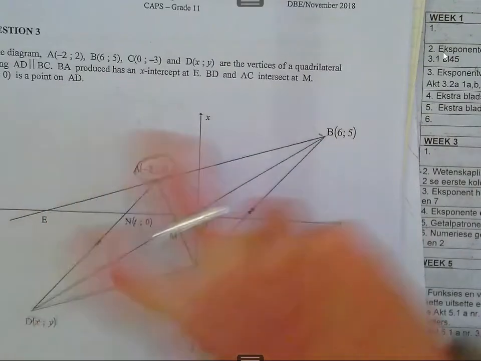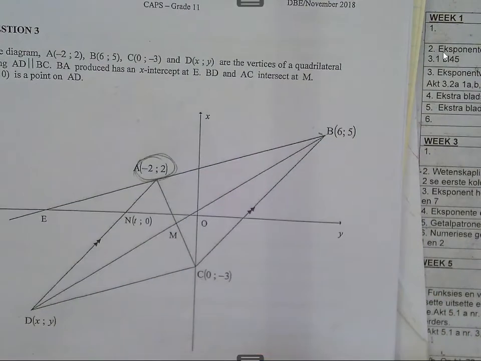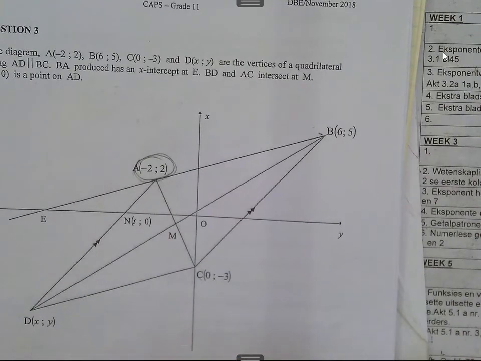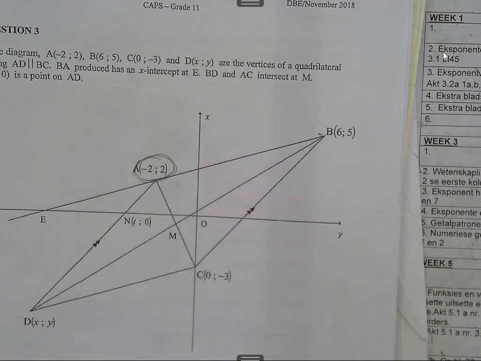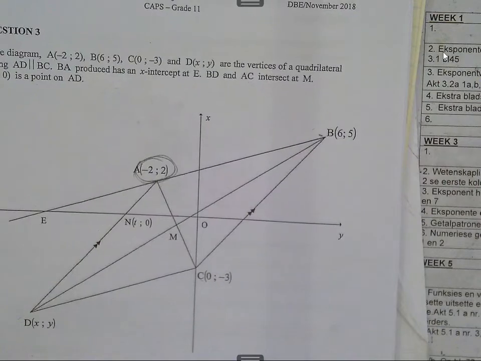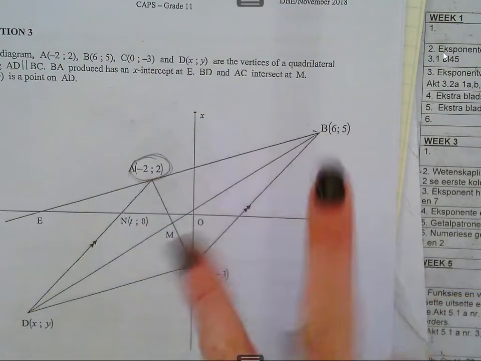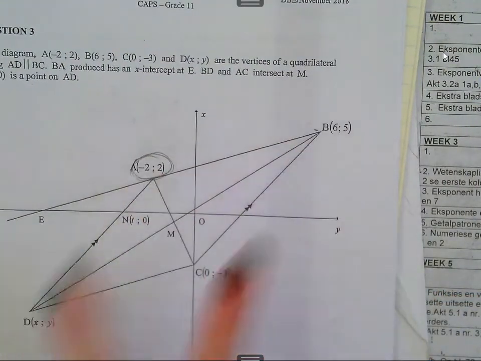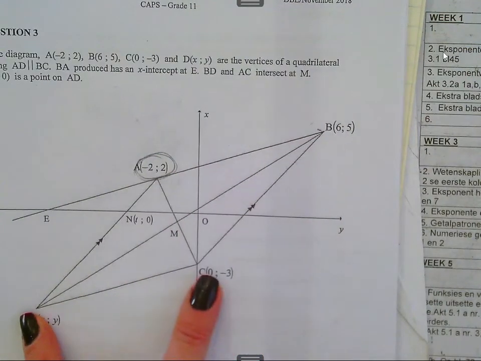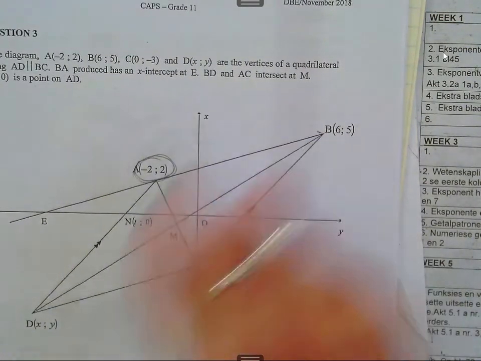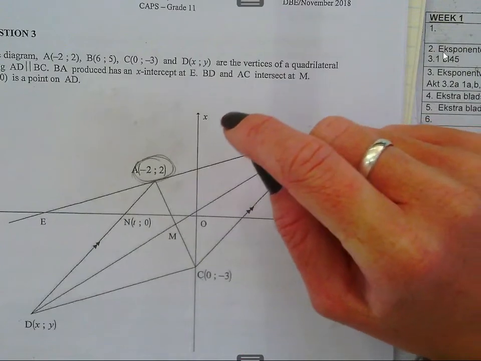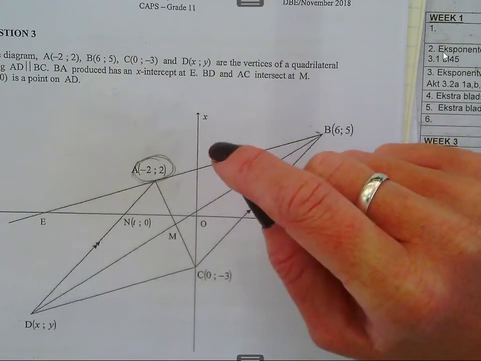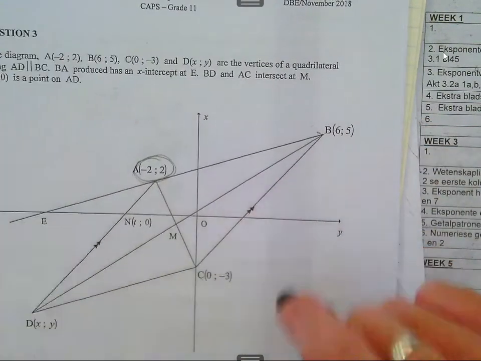If they are equal to each other, you've proven a parallelogram because one pair of opposite sides will be parallel and equal.